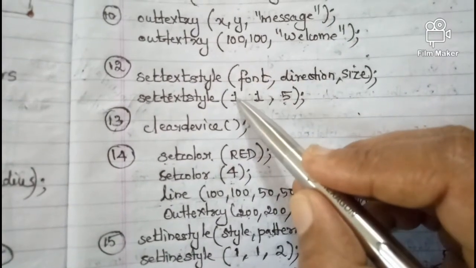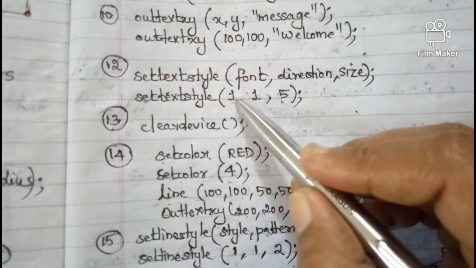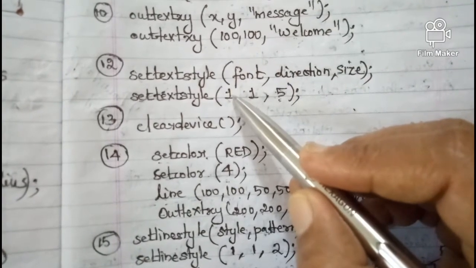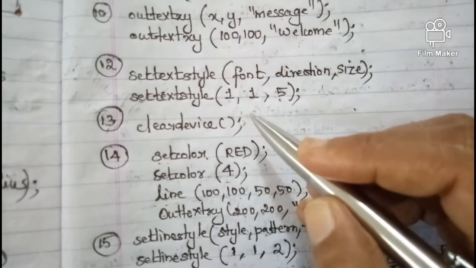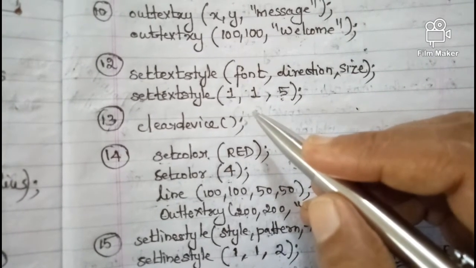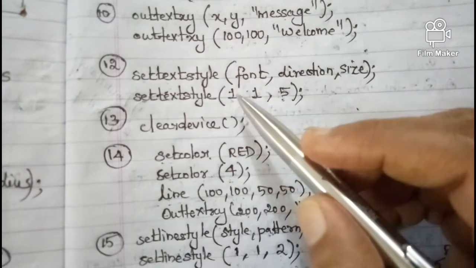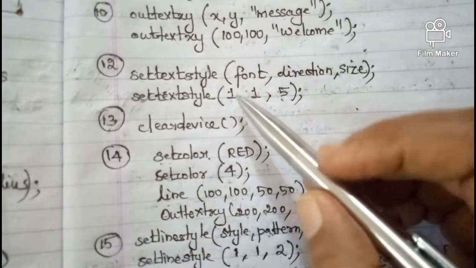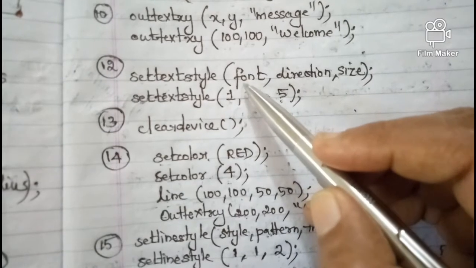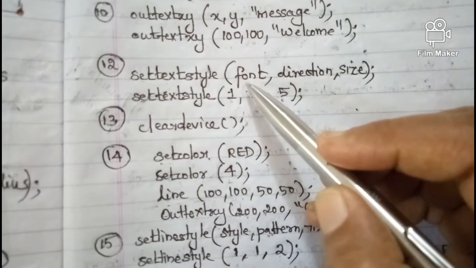First argument displays the font style. That means you can display your message in various styles. You might have heard about Times New Roman, Courier New, Monotype Cursiva. These are the different styles in which you can display your messages or text. So there are almost 5 fonts available in your computer screen.